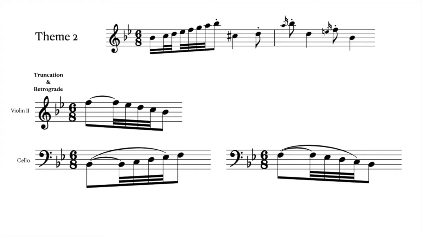This scale at the beginning of Theme 2 also gets truncated to a shorter 5-note scale. This incomplete scale is also sometimes transformed again and is played in retrograde. Listen to its various appearances in the violin 2 and cello parts.